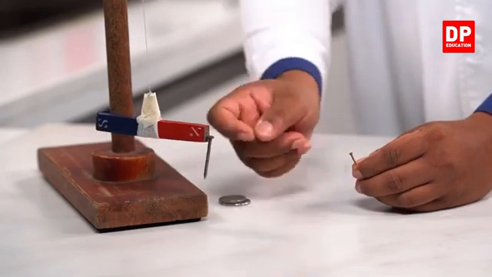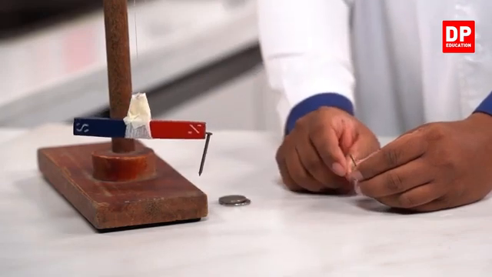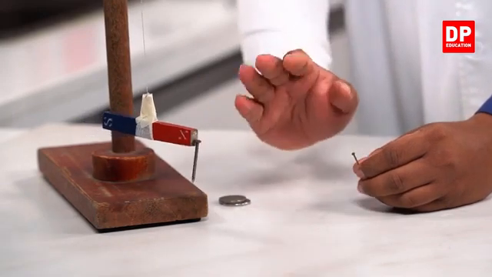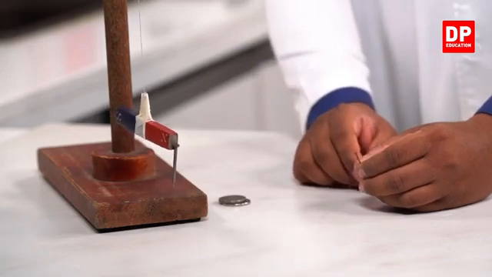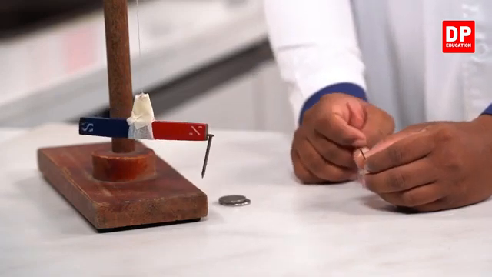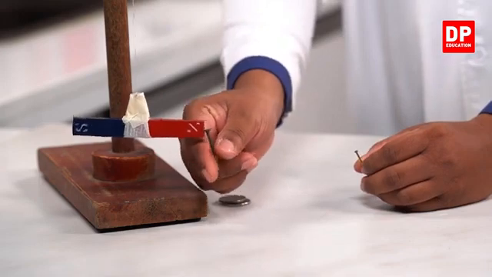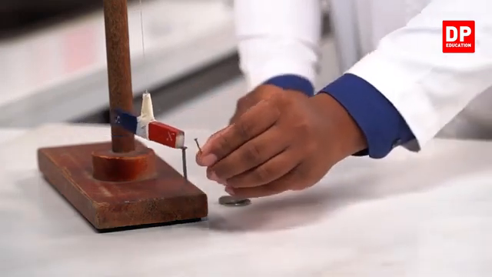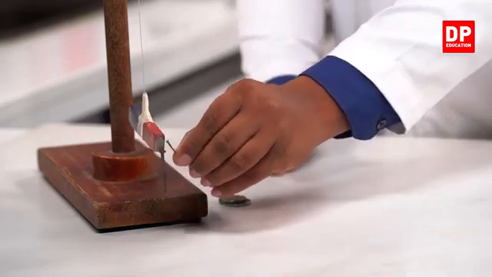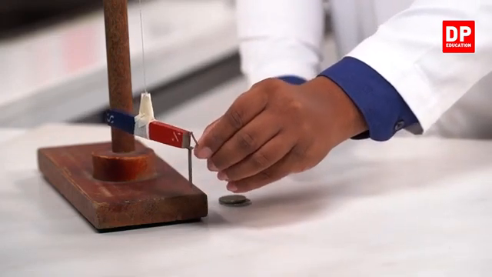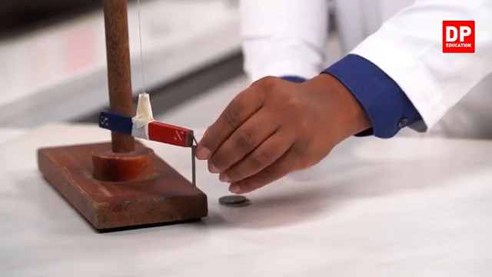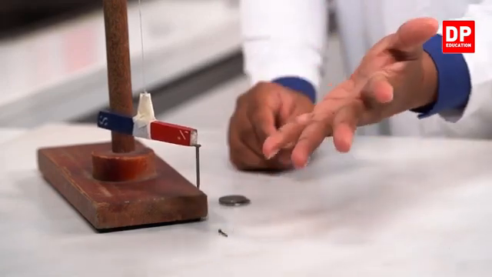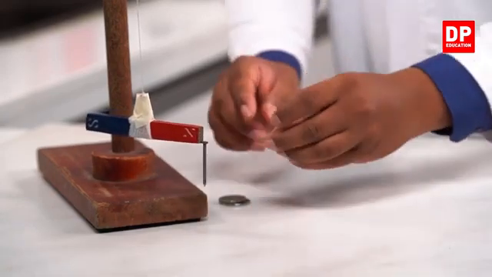The iron nail is steadily getting attracted towards the magnet. So there is no trouble in identifying the iron nail as a magnetic material. Now see this one, the brass nail. Even though the brass nail is in contact with the magnet, there is no attraction. See, there is no attraction.